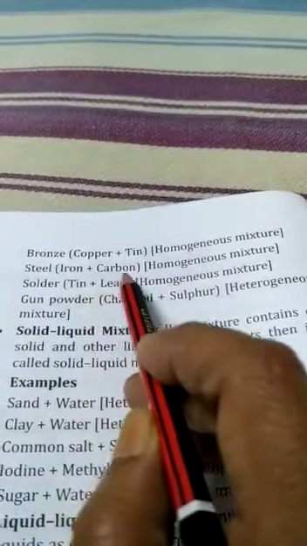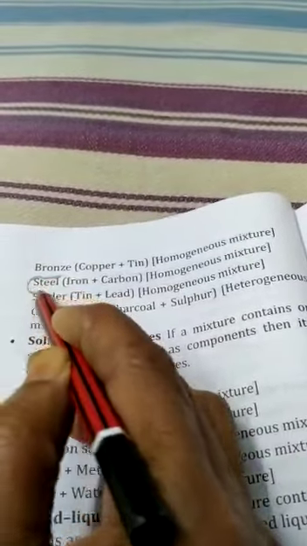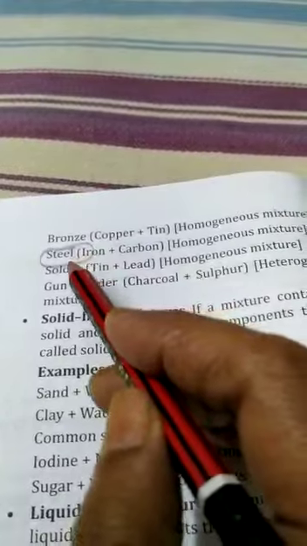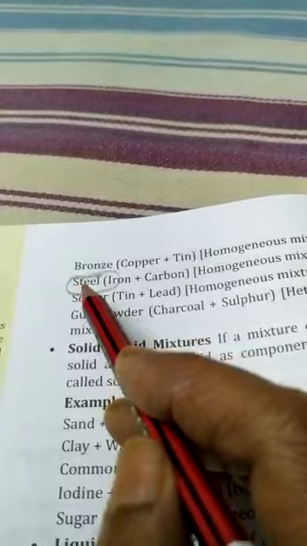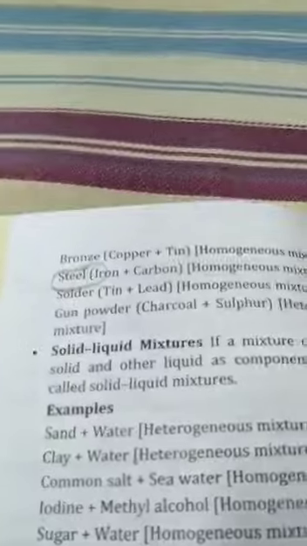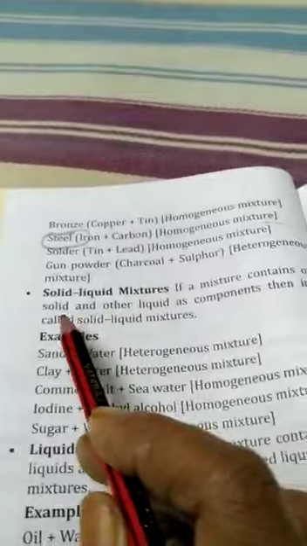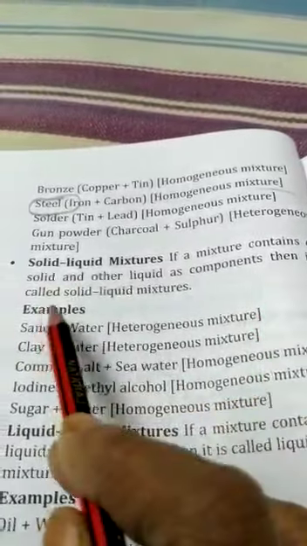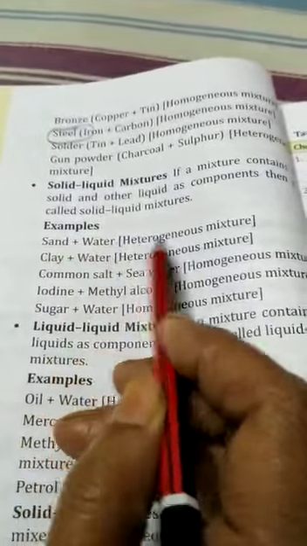So this is a homogeneous mixture. Next is steel. Steel is made up of iron and carbon, an alloy of iron and carbon, but when steel is formed, it is a bright silvery, shining color. So this is a homogeneous mixture. Now solid liquid mixture. If a mixture contains one solid and another liquid component, then it is called a solid liquid mixture. Like sand and water. Sand and water is a heterogeneous mixture.